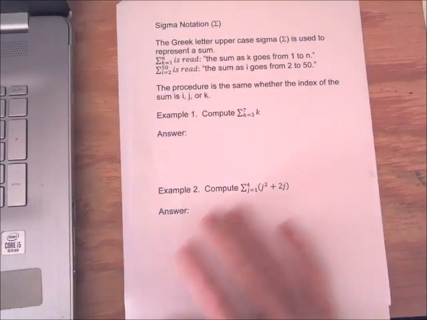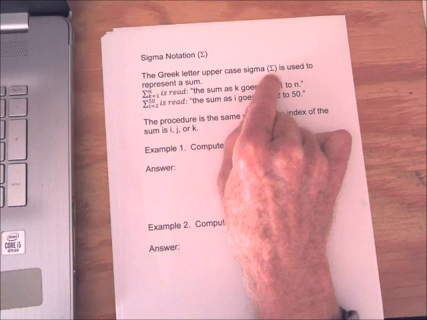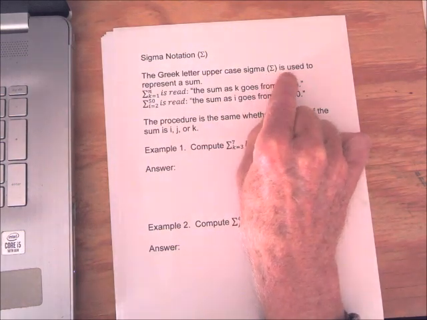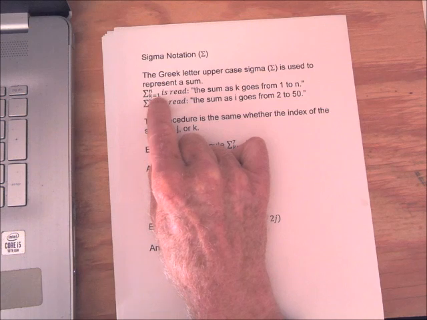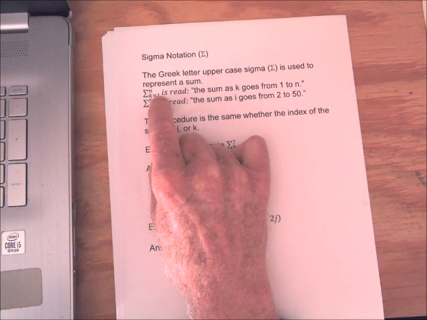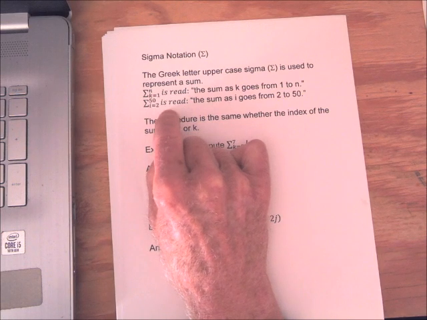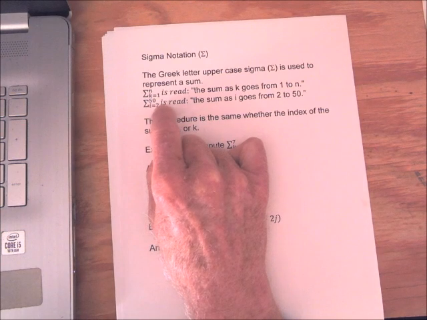Sigma notation. The Greek letter uppercase sigma looks something like this, and is used to represent a sum. So this one says k equals 1. You read that as k goes from 1 to n. So it is the sum as k goes from 1 to n. This one would be the sum as i goes from 2 to 50.